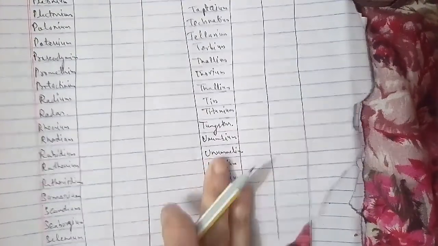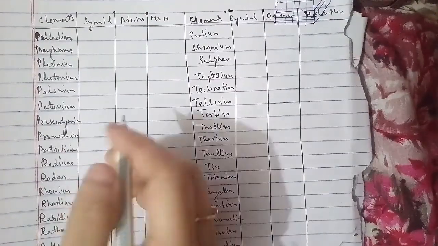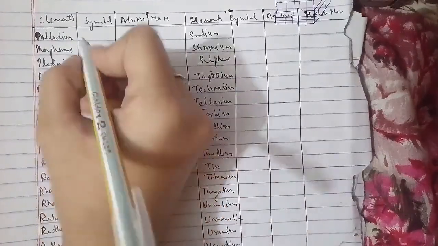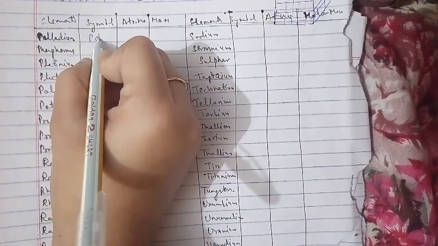Next we have Pa, 91, 231.04. Then we have radium, that is Ra, 88, 226. Then radon, Rn, 86, 222.